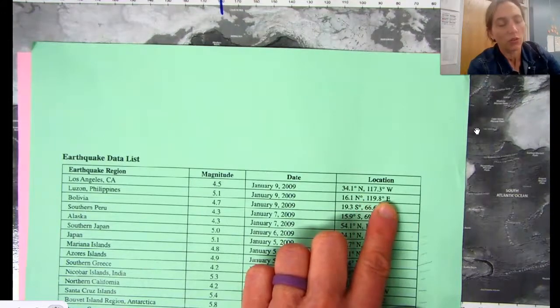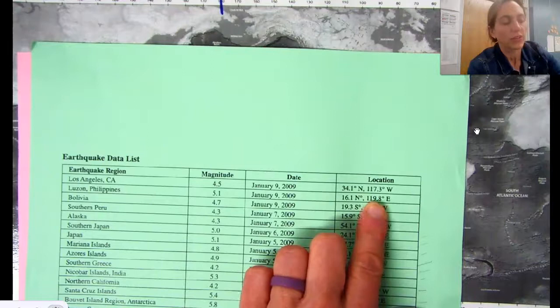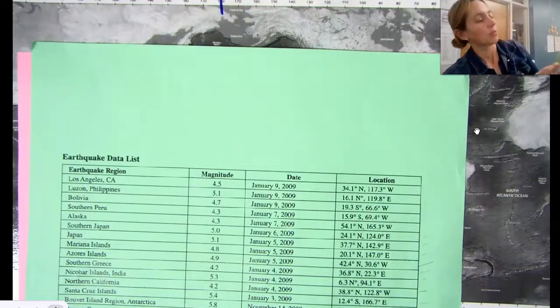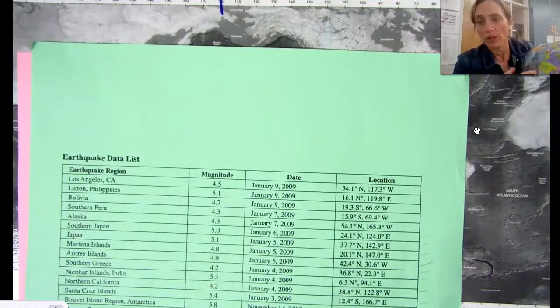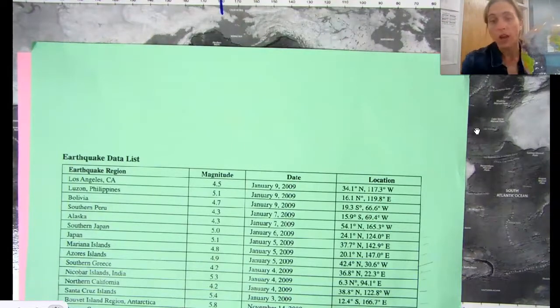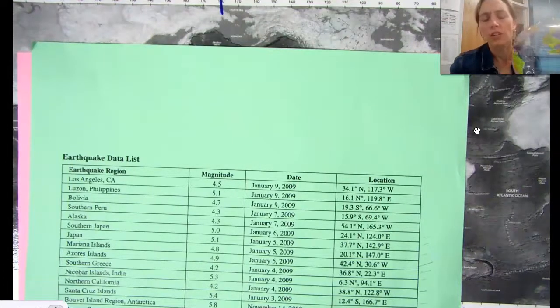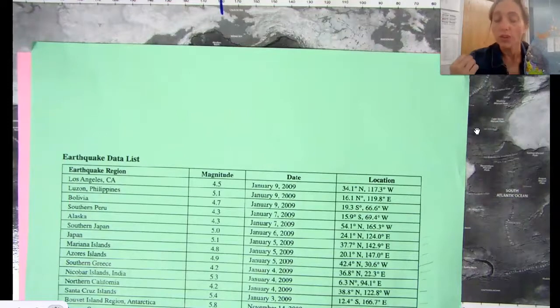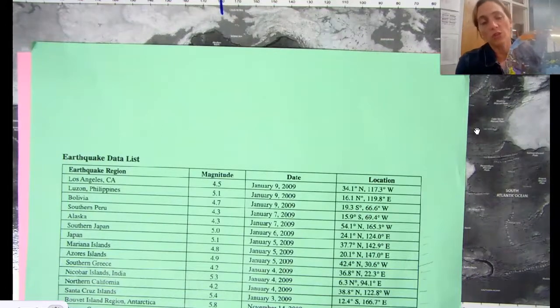117 west, ignore the decimal points. It's okay. 117 west. Now, what does that mean? So there is an arbitrary line that runs right around here, right around here by England, through Greenwich, England. And it's called the Prime Meridian. And to the right, well, I guess it depends on which way you're looking at it, but on one side are the eastern longitudes, and the other side are the western longitudes. So the planet is divided in half north-south and in half again east and west.